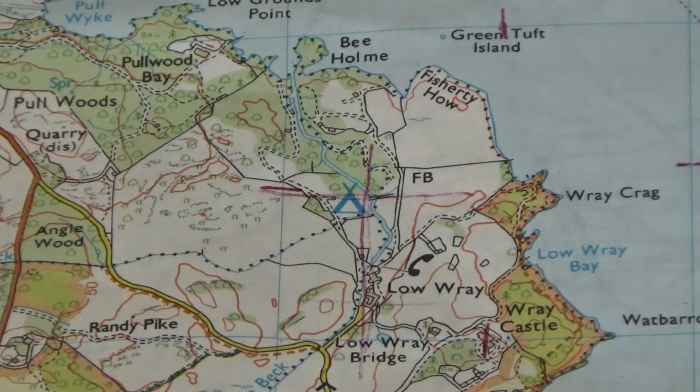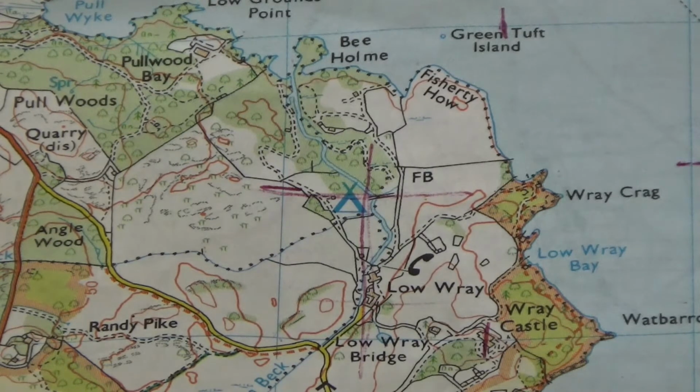Okay, let's look at one more then, just to finish off, so we can get the 6-figure grid into our heads. Let's look at B home. What would you say that would be? Press pause if you need to. Okay, I'm going to commit on that one. I'm going to say that is 370,019.